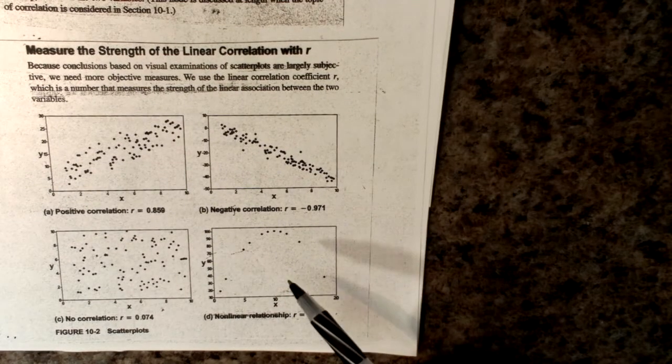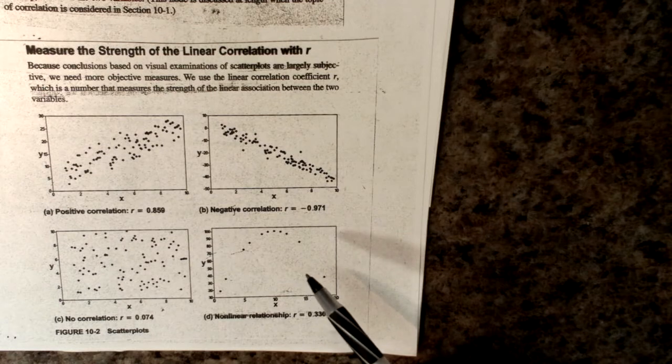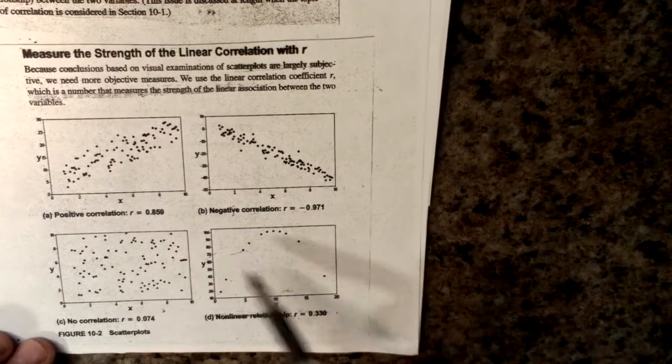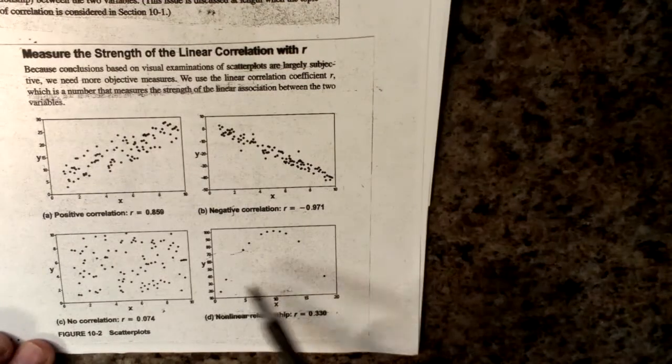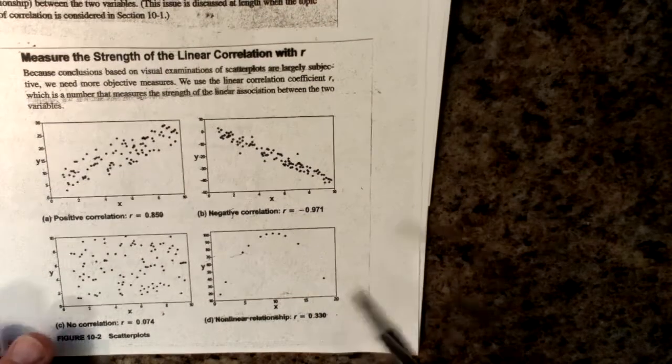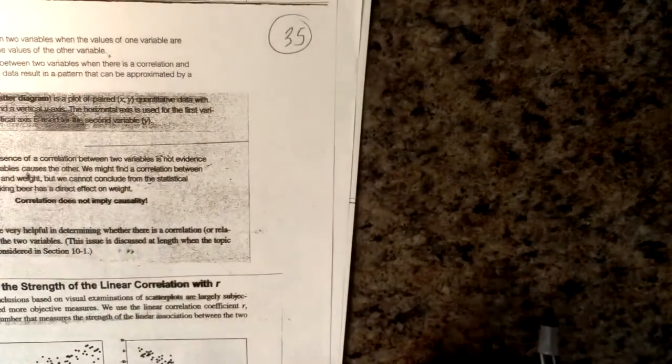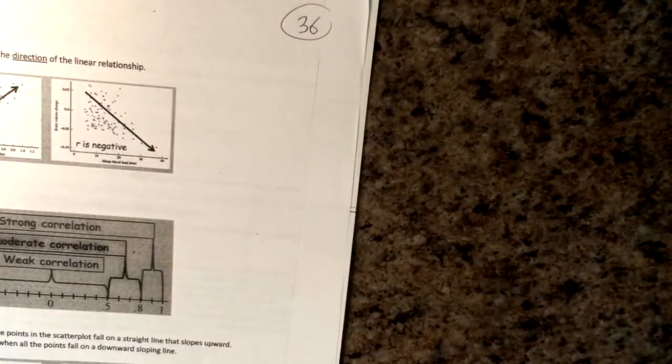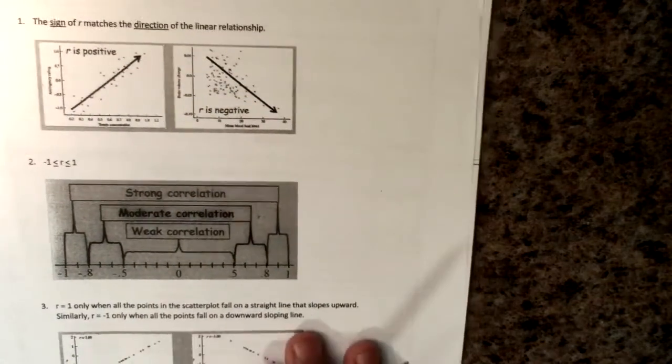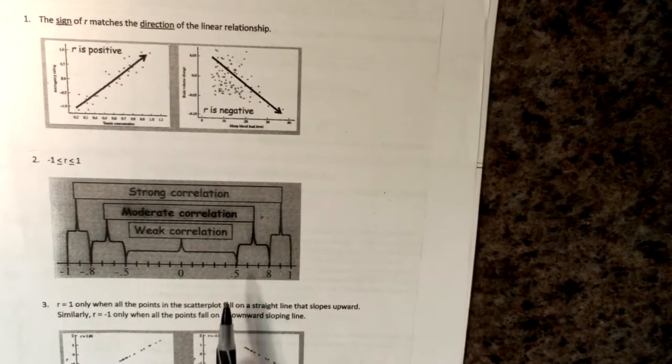So anything beyond that, like y equal x², y equal x³, is not a linear equation. So we are talking about the straight line, not the curve. If there is a curve, then it's a non-linear relationship. So again, you need to understand that good correlation is when you're getting close to 1 or -1.